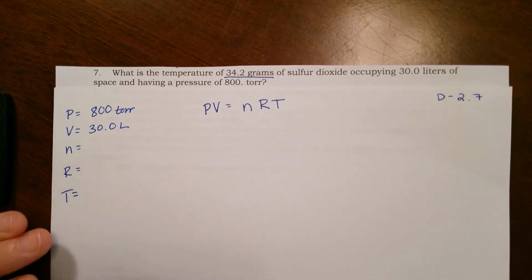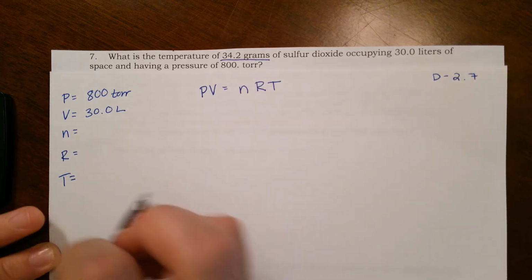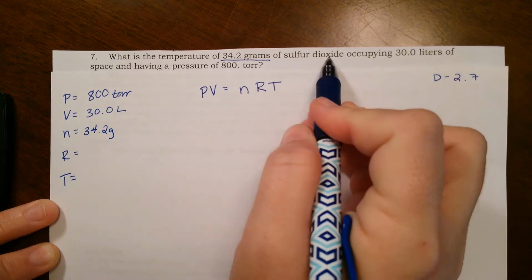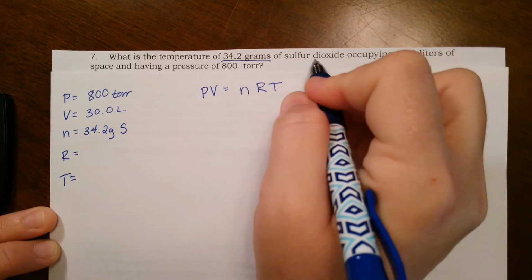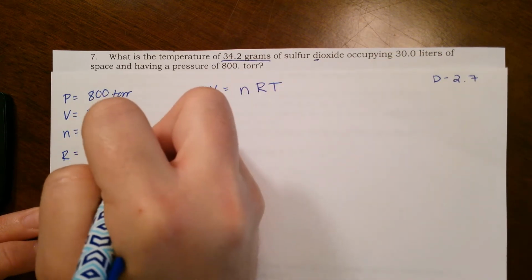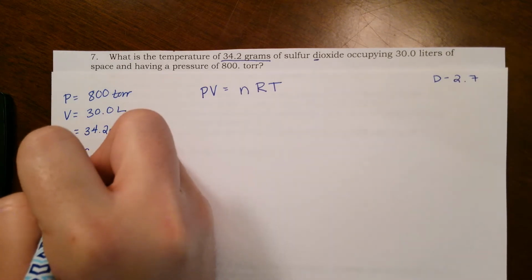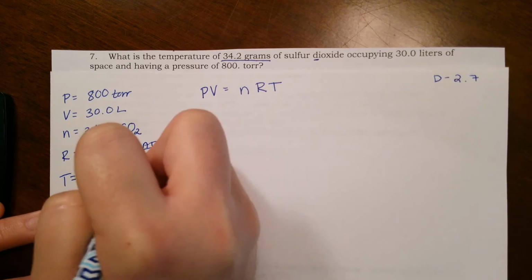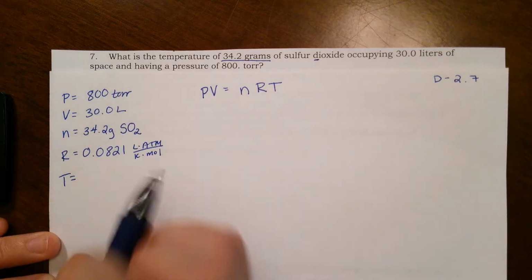N is number of moles, but at no point does it actually give us the number of moles here. But what it does give us is the number of grams, and we can convert grams to moles. So we're going to start off with 34.2 grams sulfur dioxide. So it's a covalent compound, so it is sulfur, that prefix di meaning 2 with oxide, SO2. Our R is our gas constant, so 0.0821 liters ATM per Kelvin mole. And the temperature is what we're trying to find.